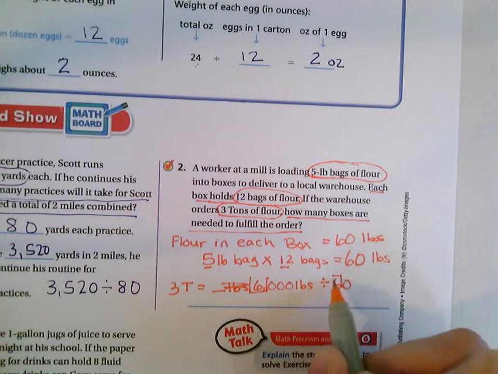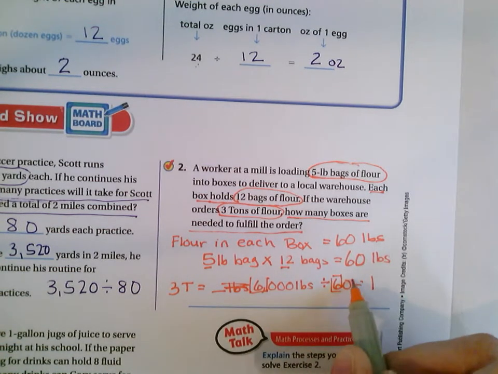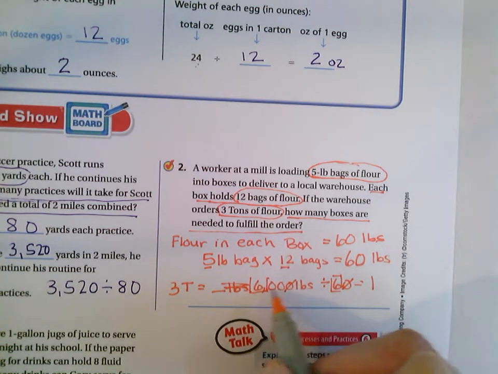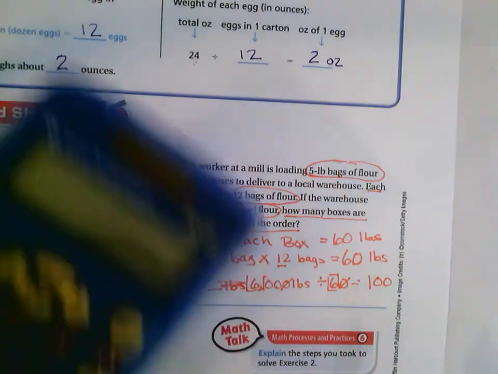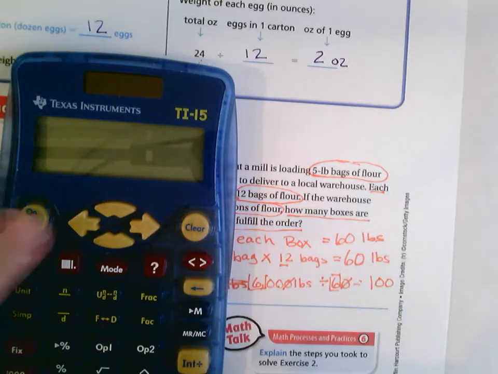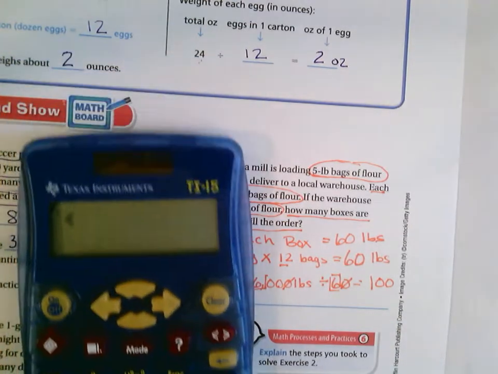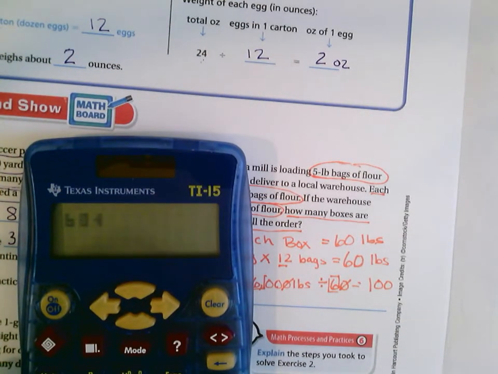6,000 divided by 6 equals 1. And we have a 0 here and a 0 here. I'm going to be left with 2 zeros. Or we can put it in our calculator. And we can do, again, 6,000 divided by 60 is going to equal 100.